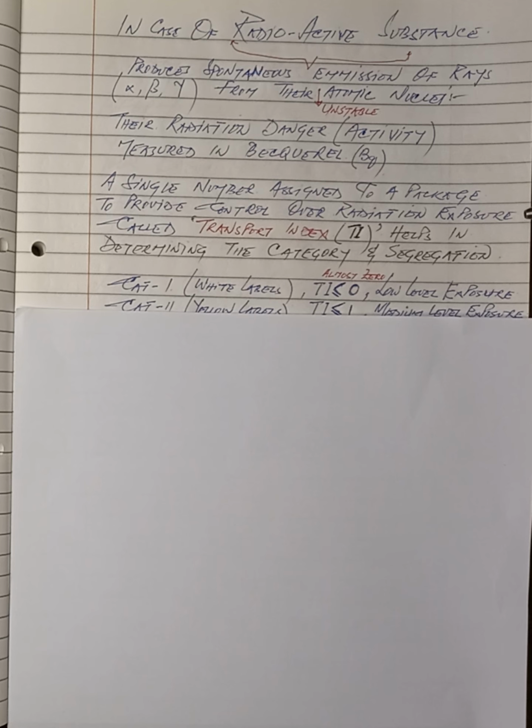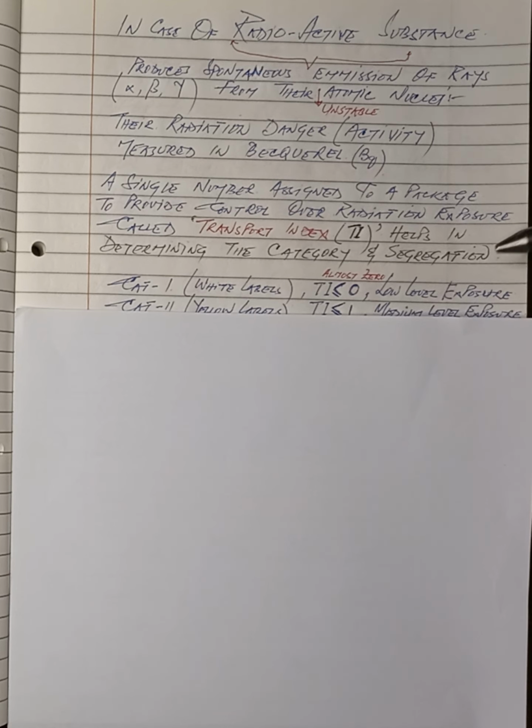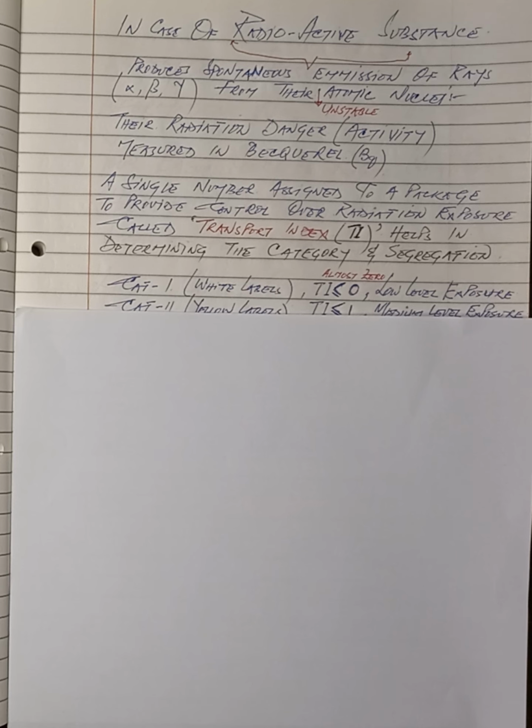Keep in mind, for that we need to follow the segregation chart, which you will read in the manual, and it will be studied and practiced in detail while you are taking that particular kind of training.